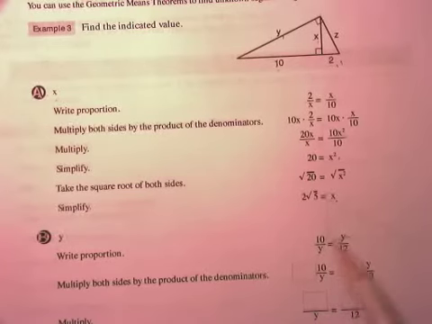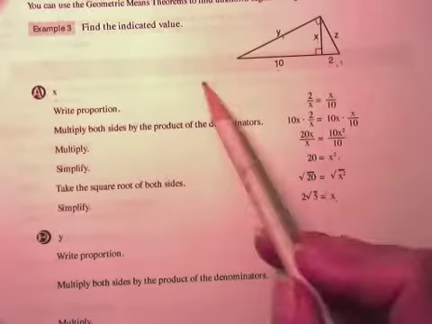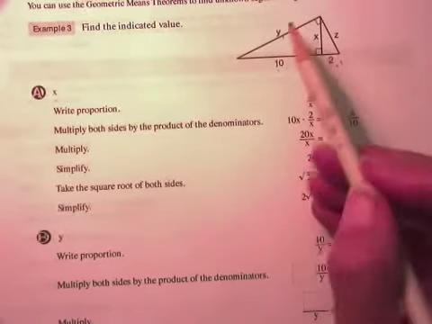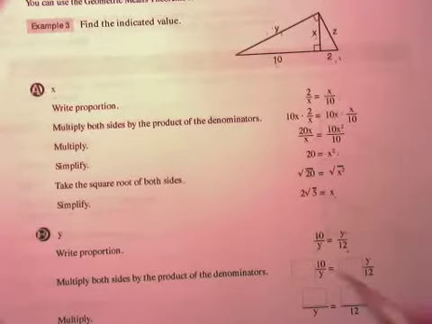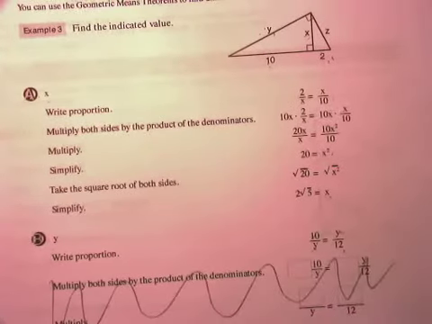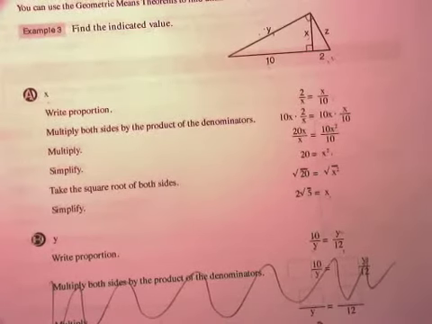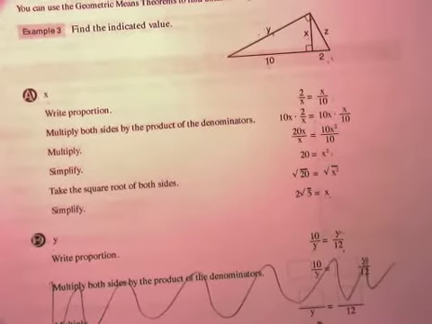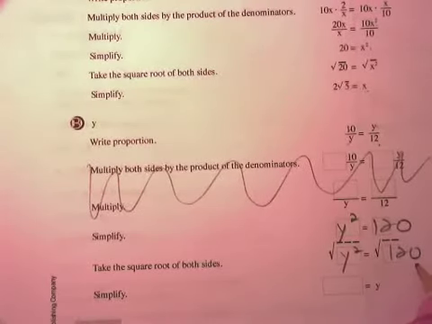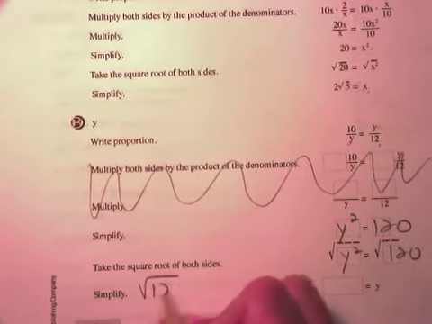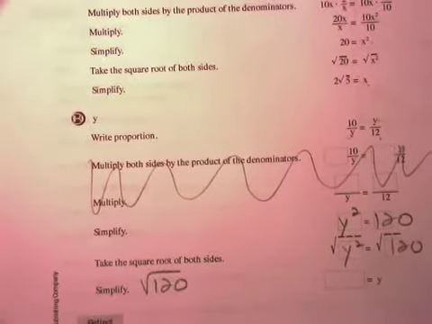In order to solve for y, I realized that y is a leg, and it is therefore the geometric mean, so it goes in these two spots, of the whole hypotenuse, which is 12, and the segment of the hypotenuse adjacent to y, so the part of the hypotenuse that's touching y. And so I'm going to skip this because it's just weird, and I'm just going to cross multiply. y times y is y squared. 10 times 12 is 120. Take the square root of both sides, and I get that y equals the square root of 120.